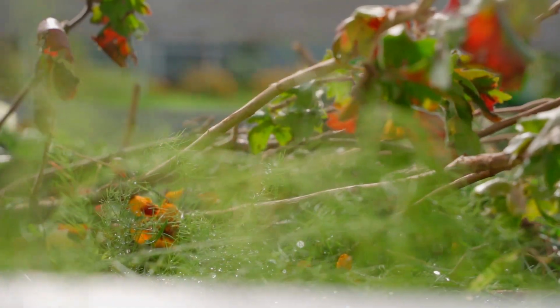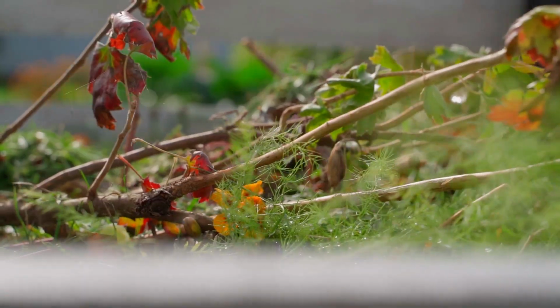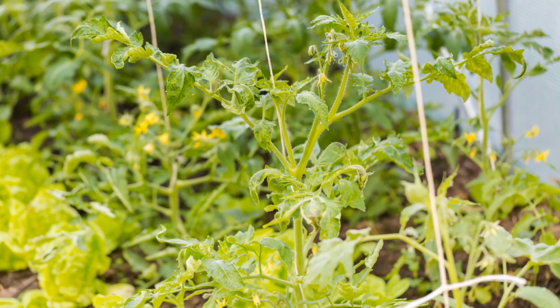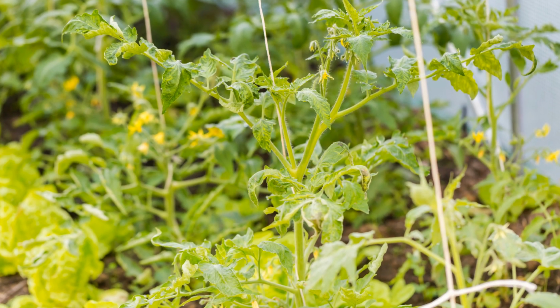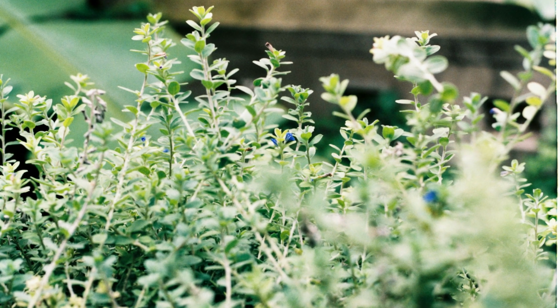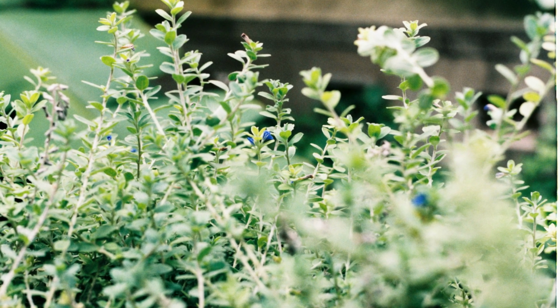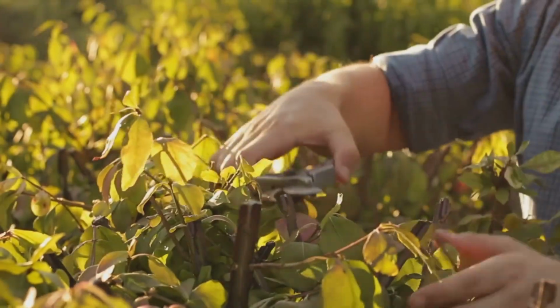What if I told you one tiny tip at the top of your plant controls everything? Its height, its shape, even how bushy it gets. Ever wonder why one tomato turns into a jungle while another looks like a stick? Today you'll understand apical dominance in plain English and use it to grow stronger, fuller, more productive plants. And once you see it, you won't unsee it.